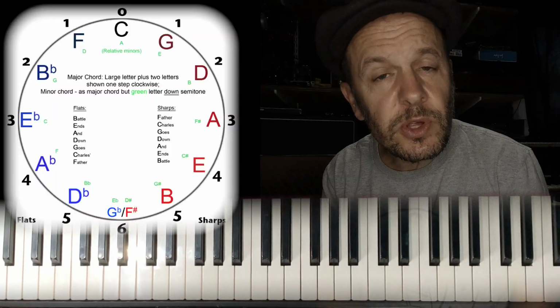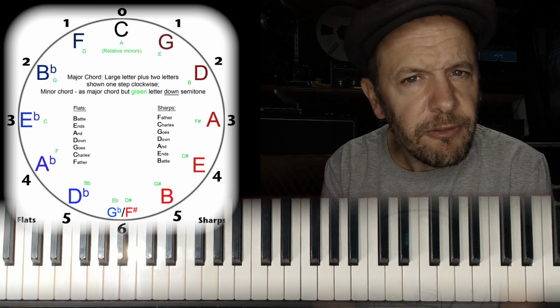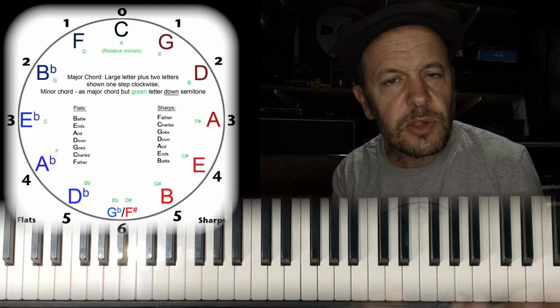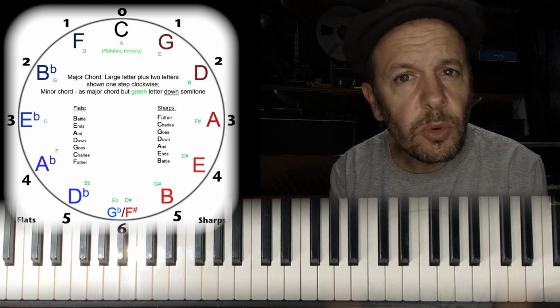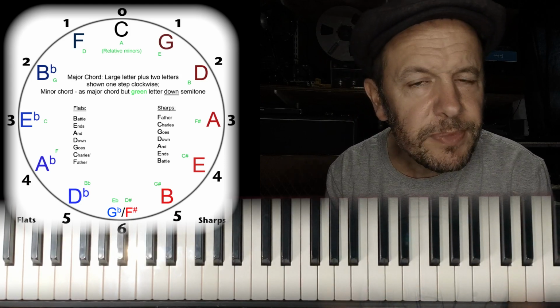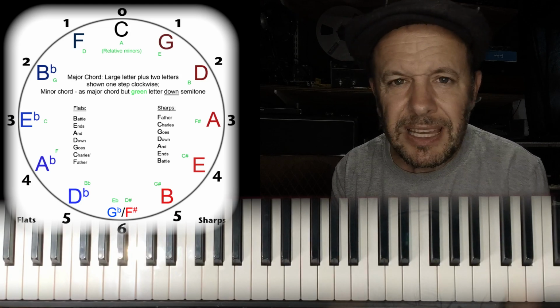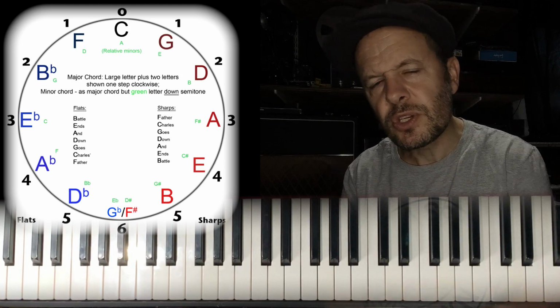Also on your screen, you can see I've just put the circle of fifths up. Now, this is how keys and scales work. So if you look at the 10 o'clock position, you will see the key of B flat major. That is also technically the key of A sharp major, which I just described just now.